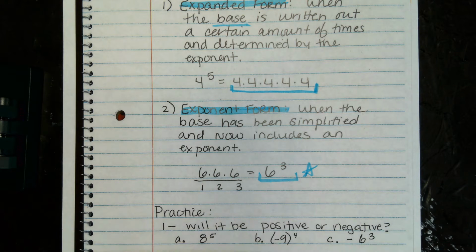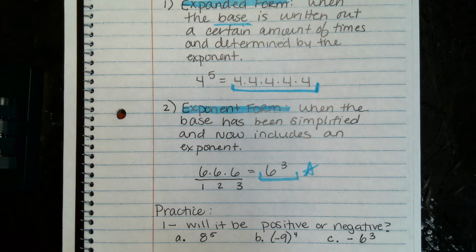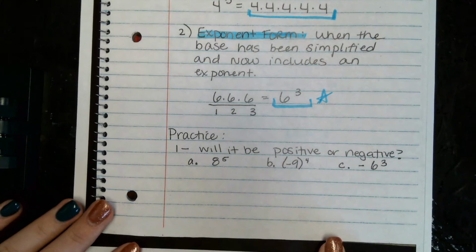So what we're going to be doing now is taking a look at some practice. In addition to writing things in exponent form and expanded form, you are also going to need to tell me whether the outcome of a group of numbers is going to be positive or negative.